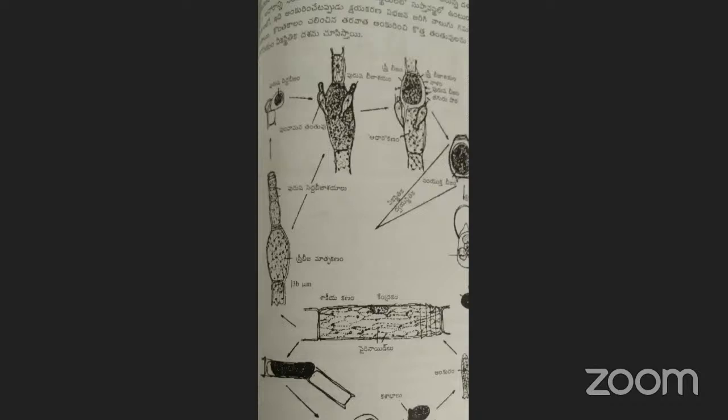Sometimes the Oogonia are produced in a series by repeated division. Each Oogonium is somewhat spherical in structure and is filled with reserve food. The contents transform into a single egg. So this mature Oogonium is fertilized.